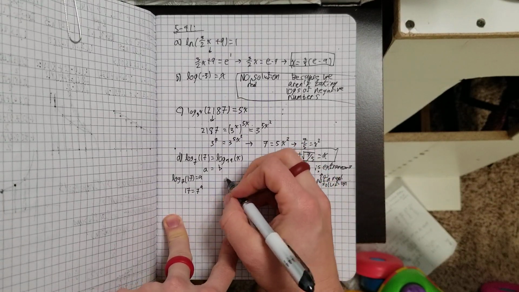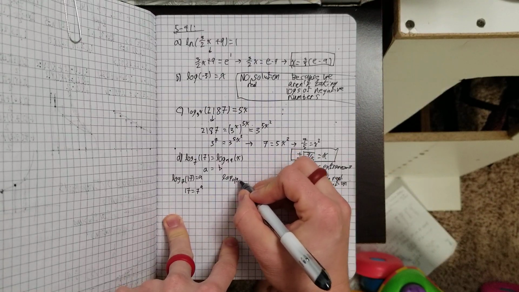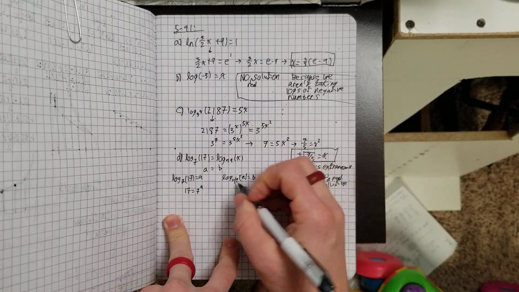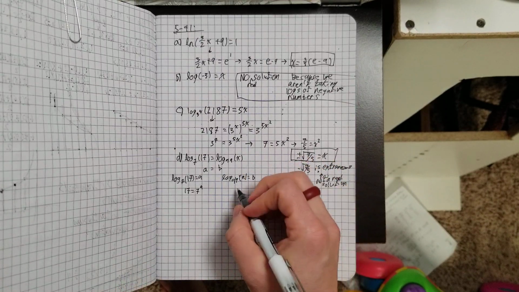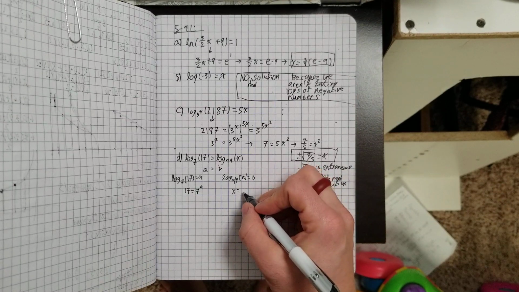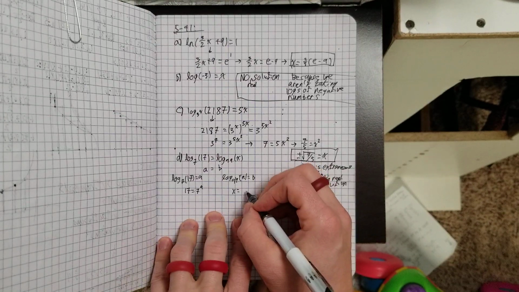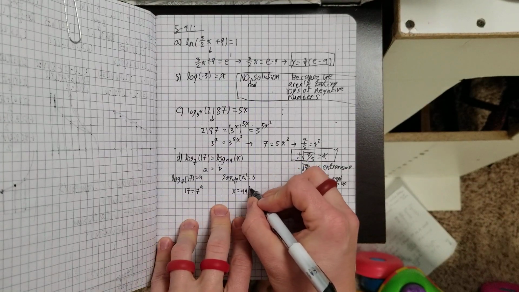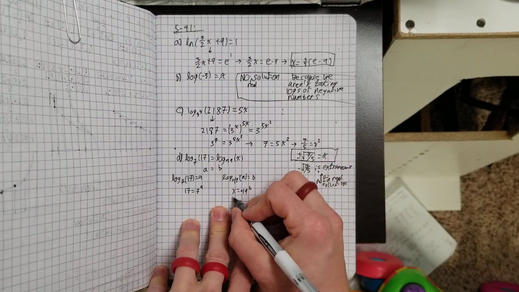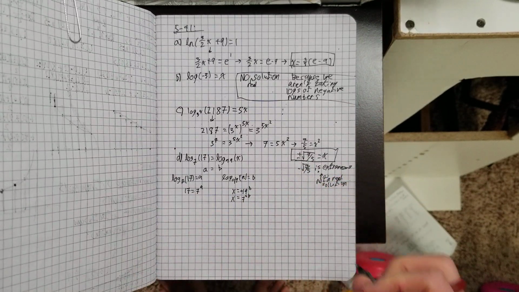So I should be able to, from here, say 17 equals 7 to the A. And over here, I could say log base 49 of x equals B, which then lets me say x equals 49 to the B, which then I can say x equals 7 squared, 7 to the 2B.